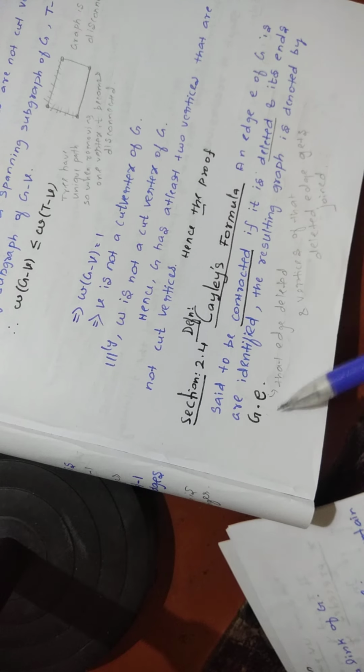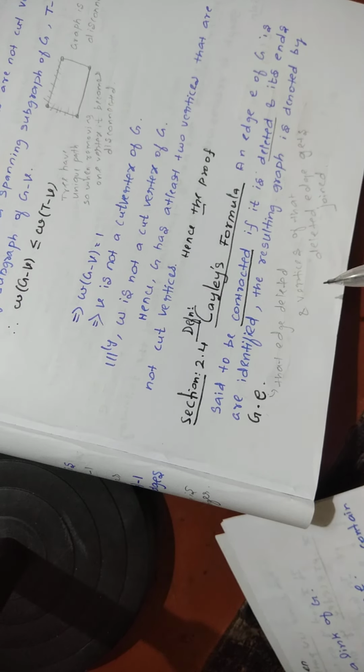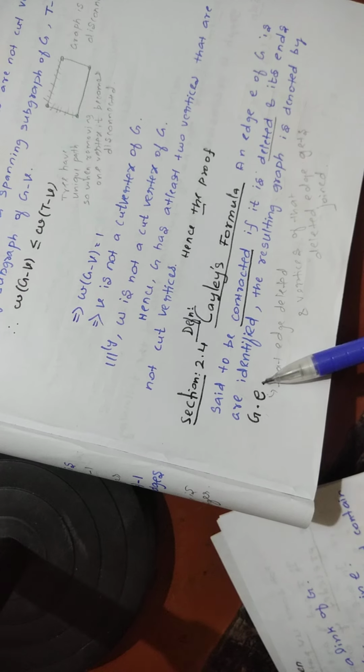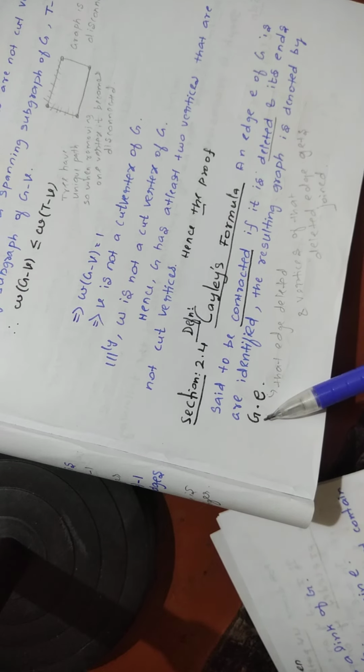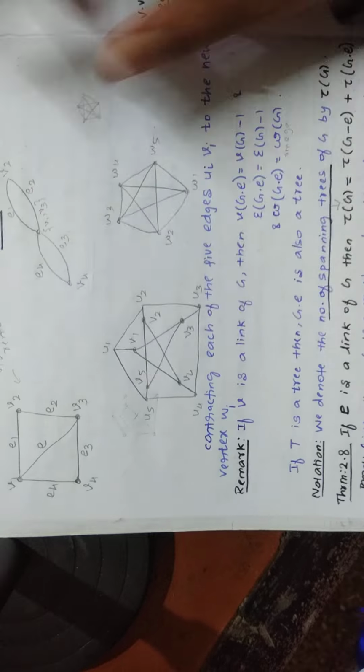It means this G dot E means this E is getting contracted in the graph G. If the edge E is contracted in the graph G, then you denote it as G dot E. So here I will show you how it is contracted. Have a look at this figure.